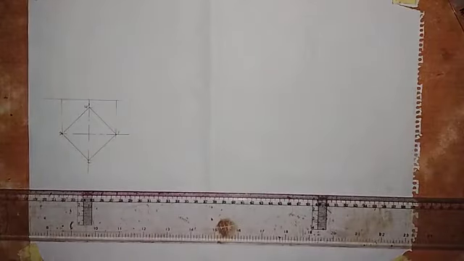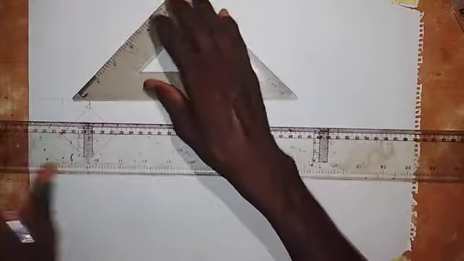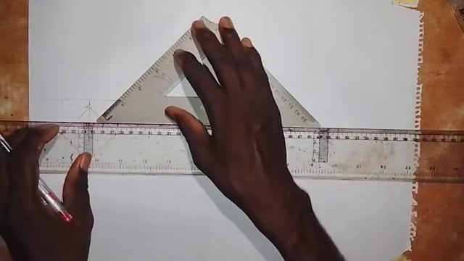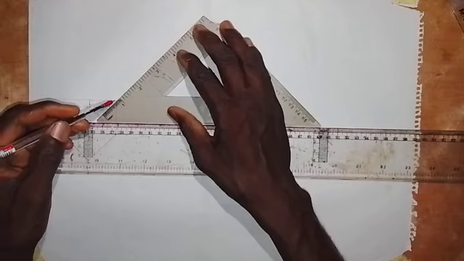As I said, for this oblique square prism, the central axis is at an angle of 45 degrees to the horizontal. So we take the 45 degree set square, bringing it to this point here. I'm going to draw a line.